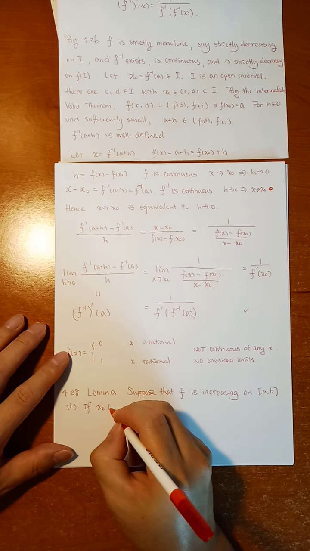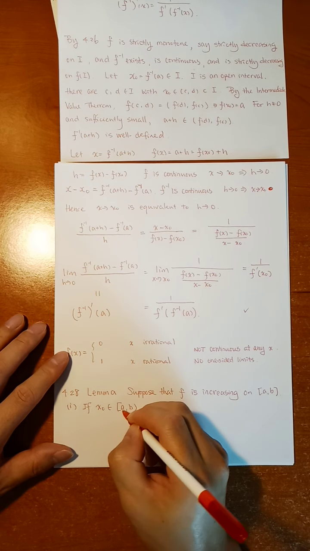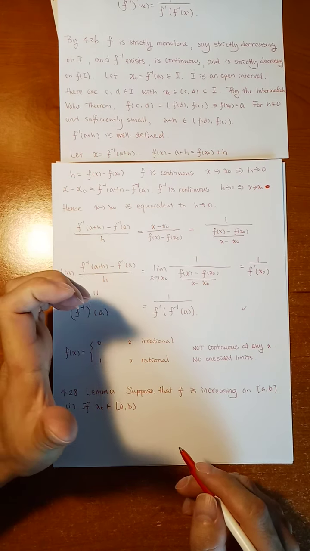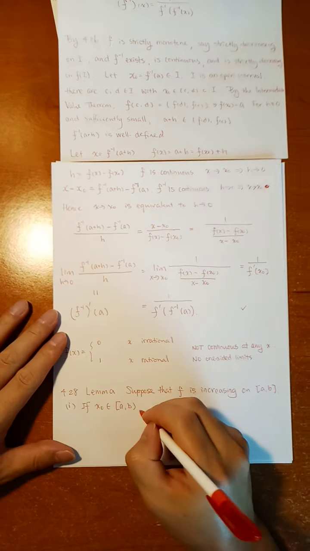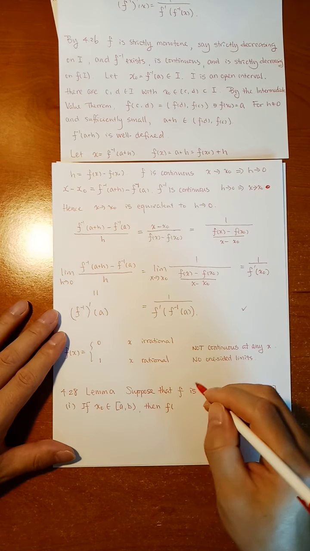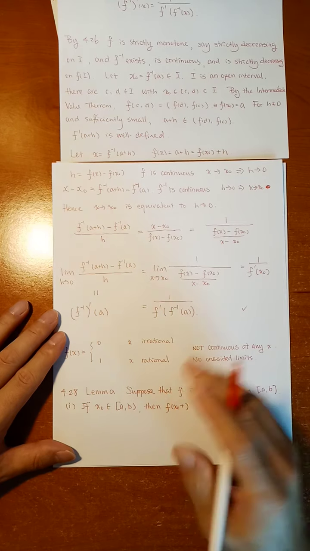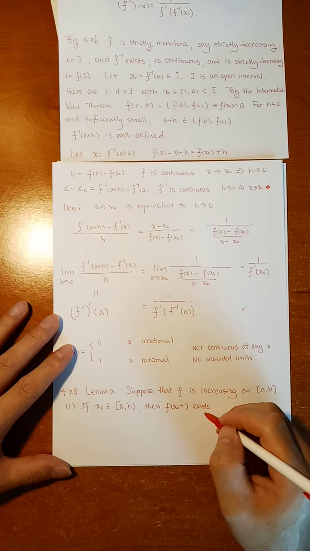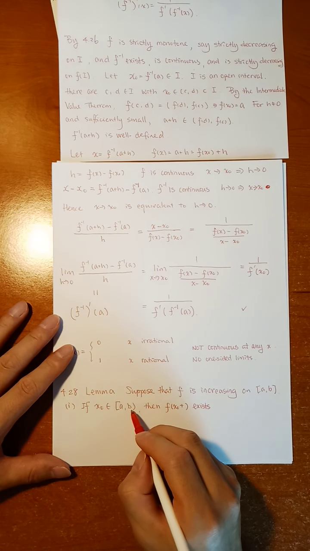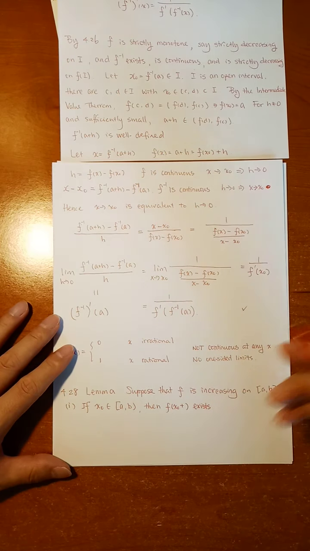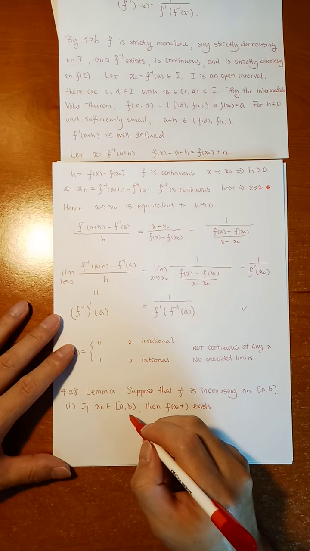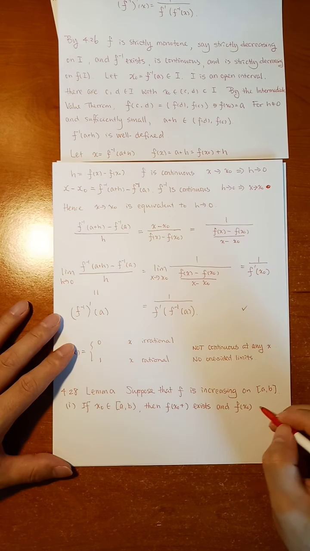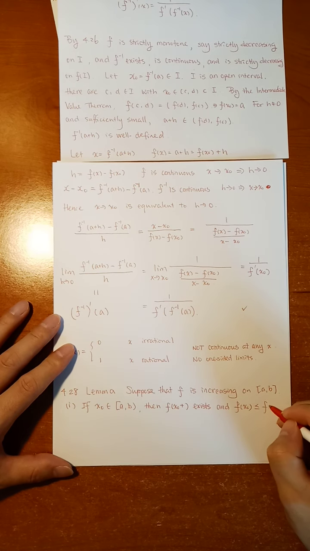If x0 belongs to [a, b), including the left-hand point but excluding the right-hand point, then f(x0+), the right-hand limit, always exists. Because when x0 is b, there's no right-hand side, that's why we exclude it. And f(x0) is less than or equal to f(x0+).